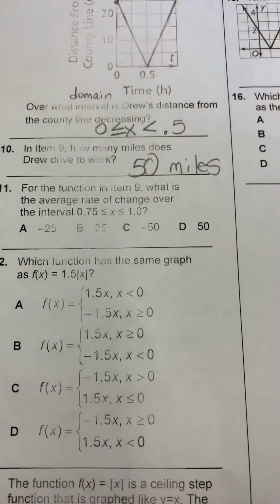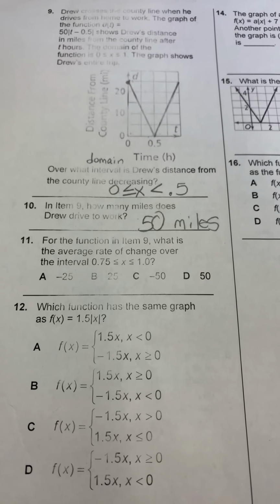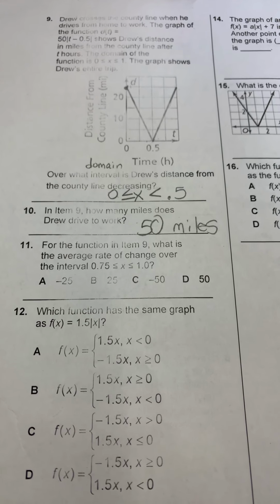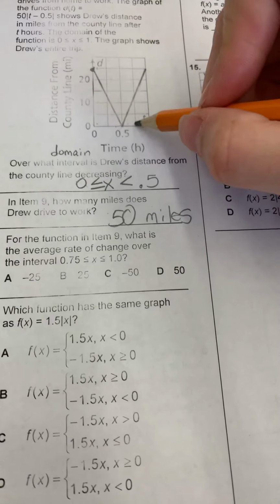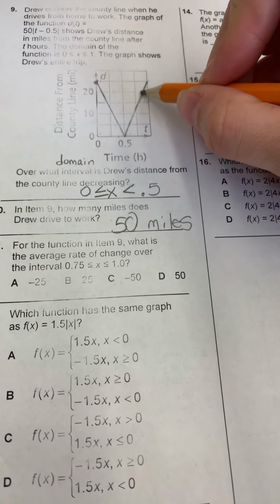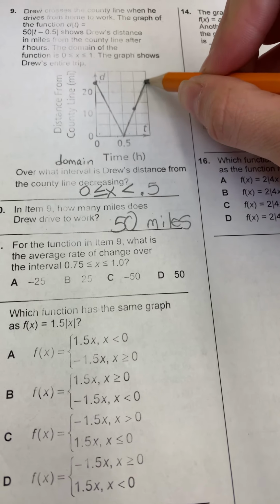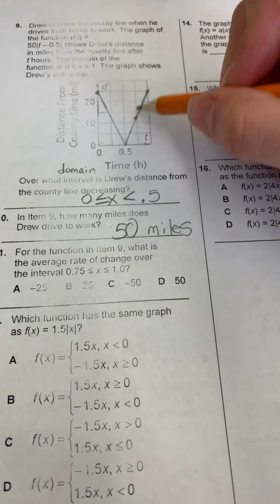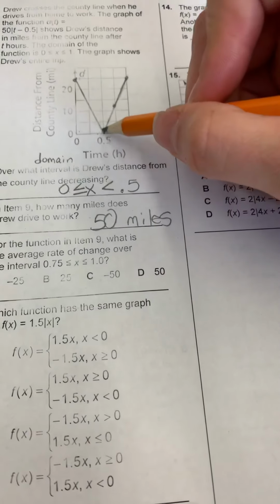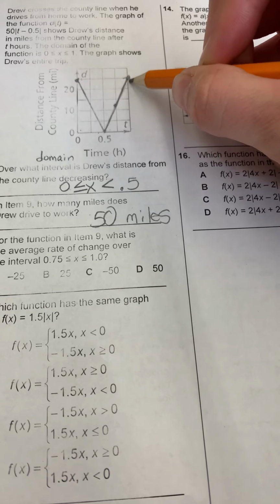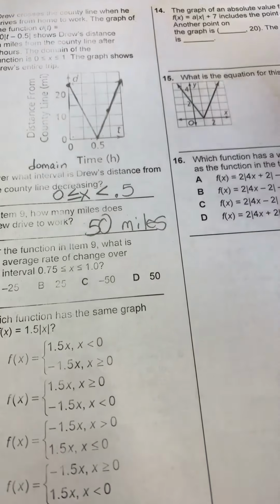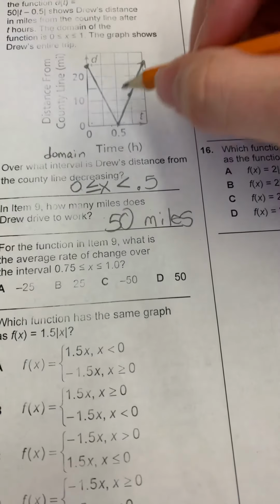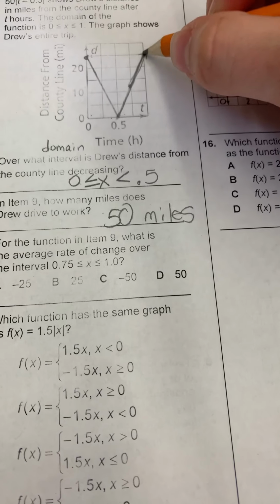For the function in item 9, what is the average rate of change over the interval 0.75 to 1? So from here to here. Okay. And again, this is a little tricky because they give you this weird little piece, but this slope is going up the same amount all through here. This one I did see some people get confused on. So this is 25 miles, right?